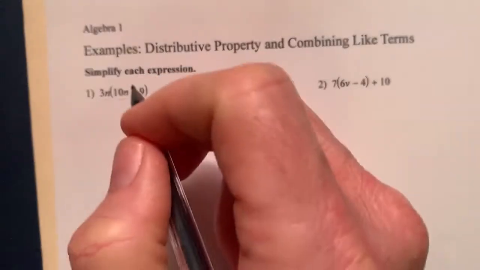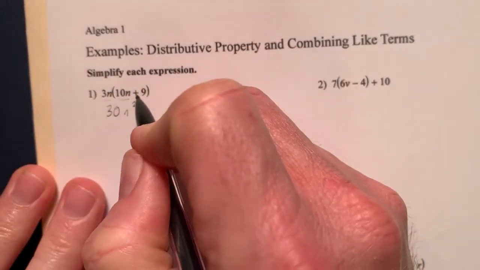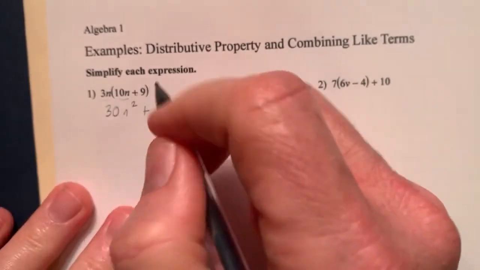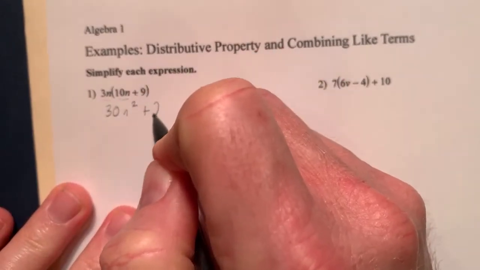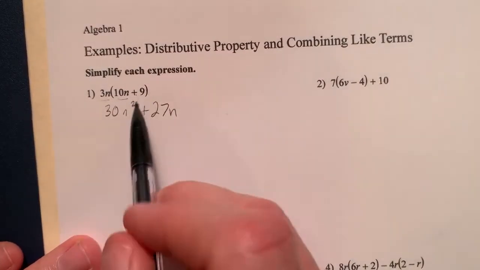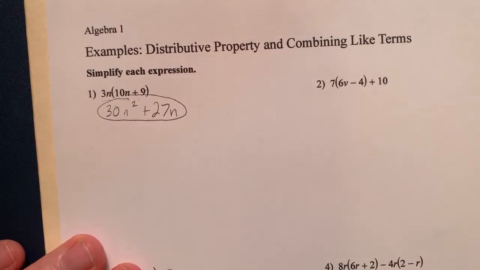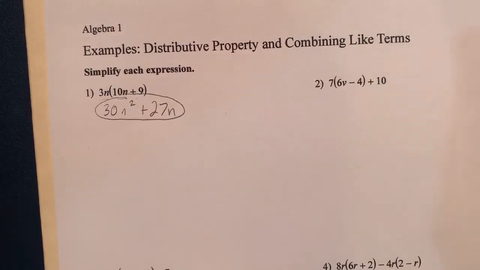3n times 10n is 30n squared, plus 3n times 9 is 27n. Okay, there is nothing to combine here. We're good. There's nothing more that we can do. So we go ahead and circle that. All right, so not a whole lot of work to show as far as steps.